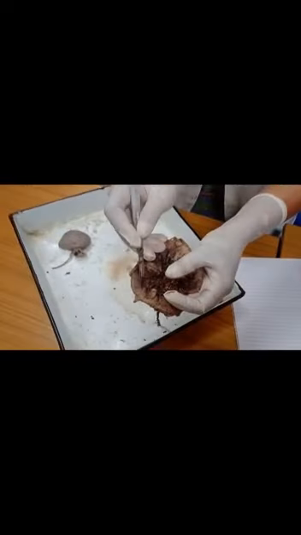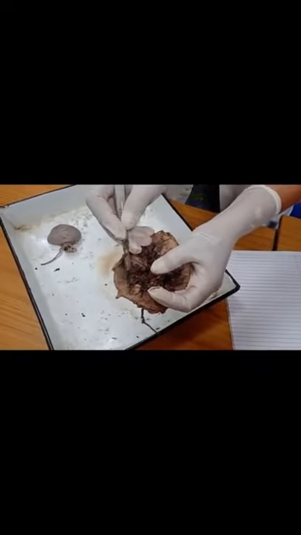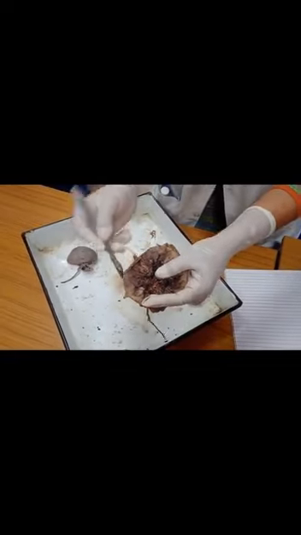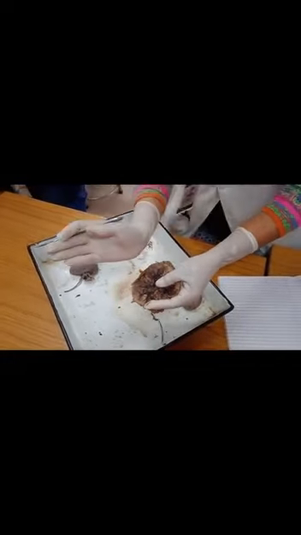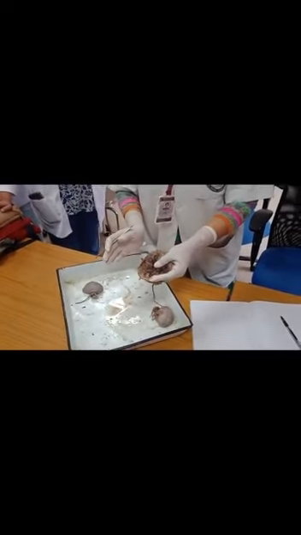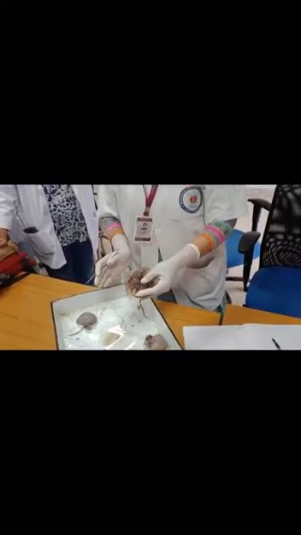This is lightly stained in the cortical matter. This is medullary rays, which is the part of the pyramid or medulla which is insinuating within the cortical substance. Medullary rays, nothing but the collecting tubule.